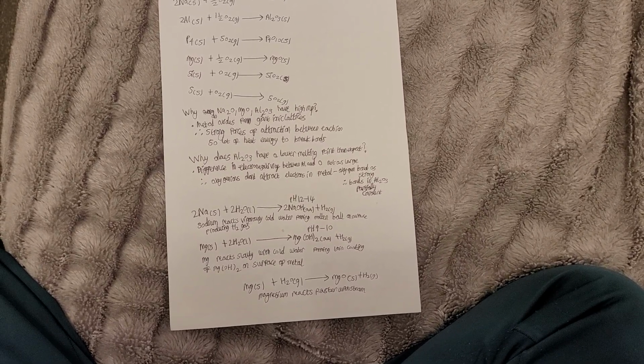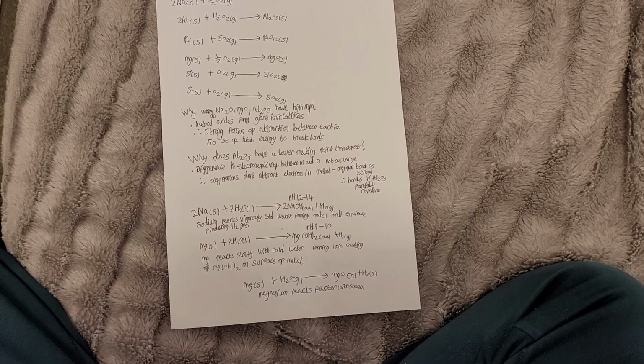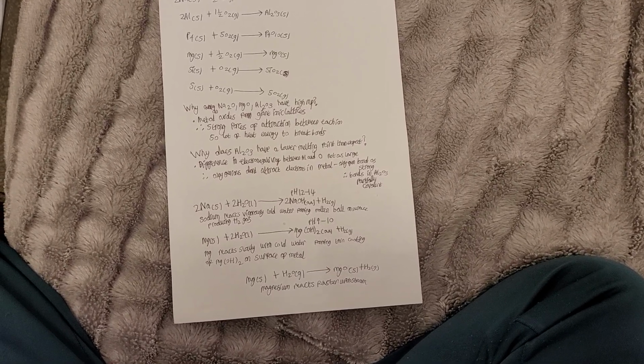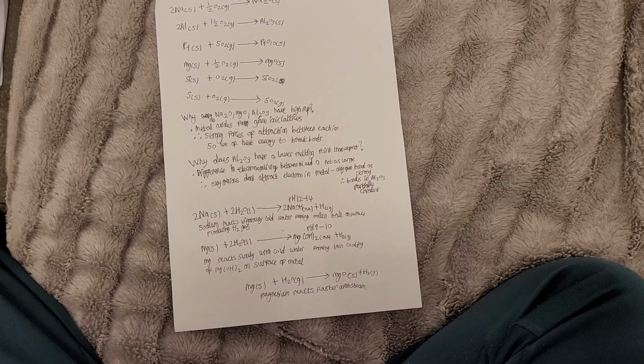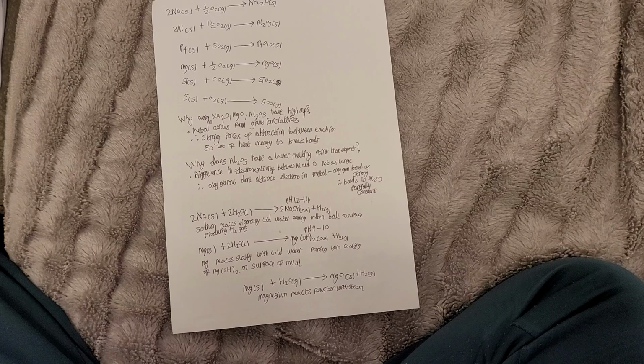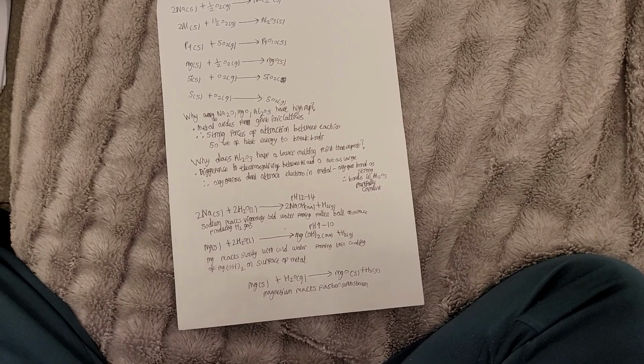Mg solid plus 2H2O liquid form Mg(OH)2 aqueous plus H2 gaseous, pH 9 to 10. Magnesium reacts slowly with cold water, forming a thin coating of magnesium hydroxide on the surface of the metal. Mg solid plus H2O gaseous: magnesium reacts faster with steam to form MgO solid plus H2 gaseous.